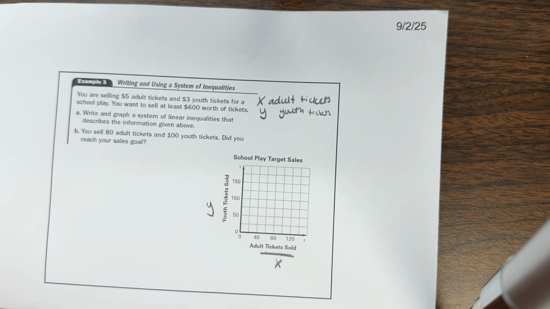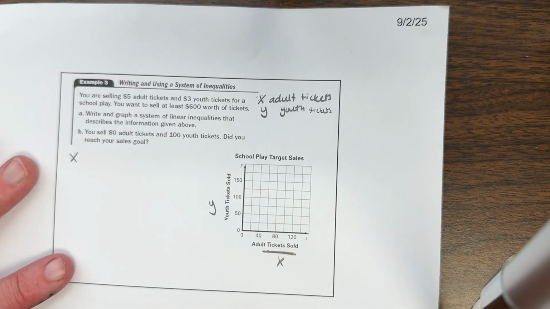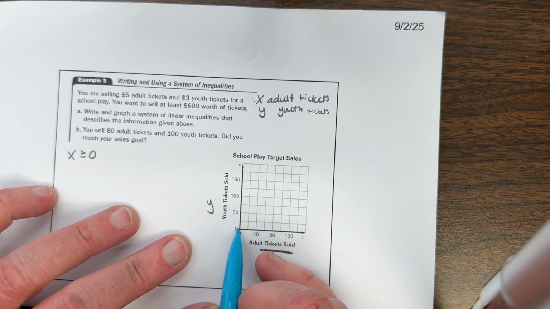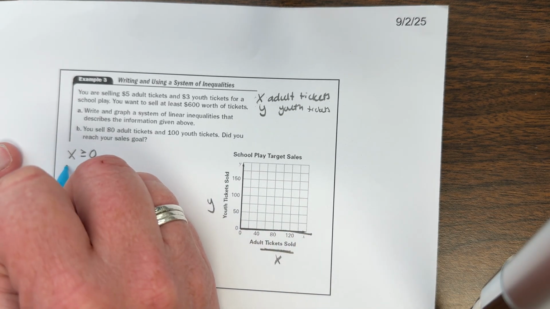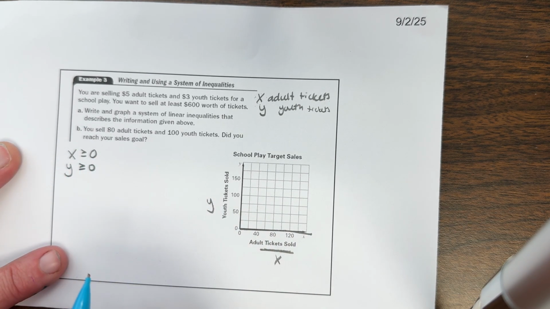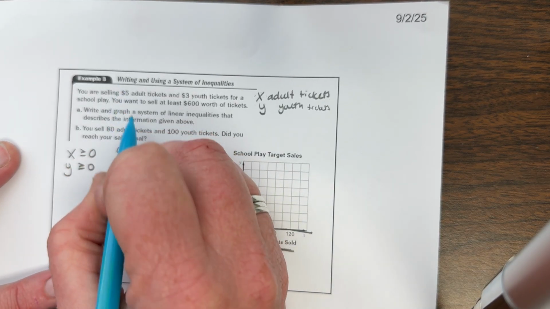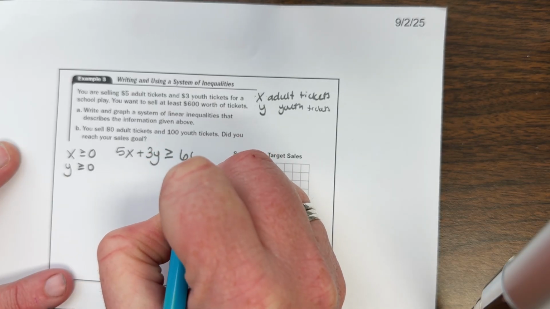Right? And graph. So we know that X has to be greater than or equal to 0. Why? Because you can't have negative. Y has to be greater than or equal to 0. Okay, we know that 5x plus 3y has to be greater than or equal to 600.